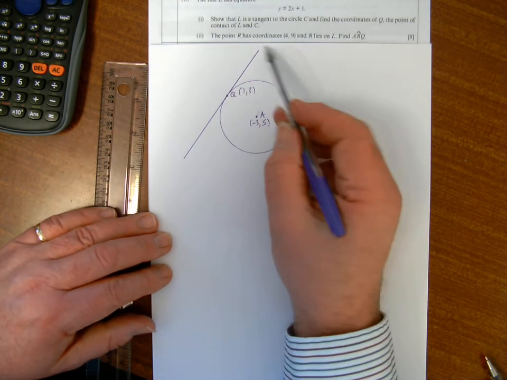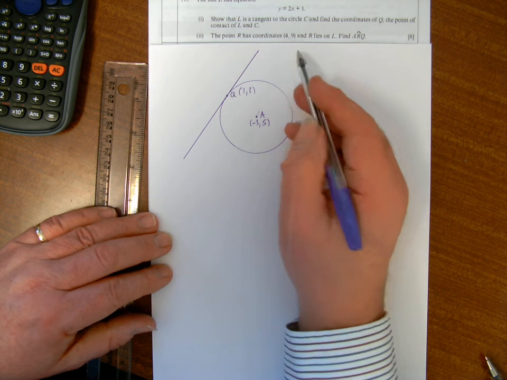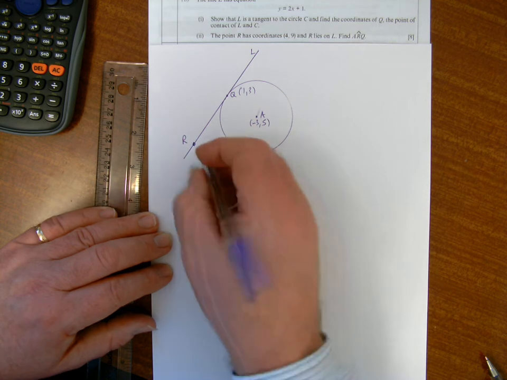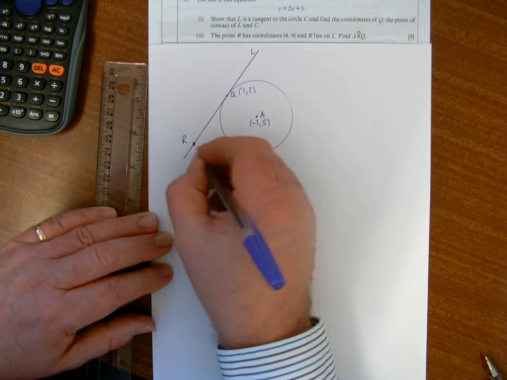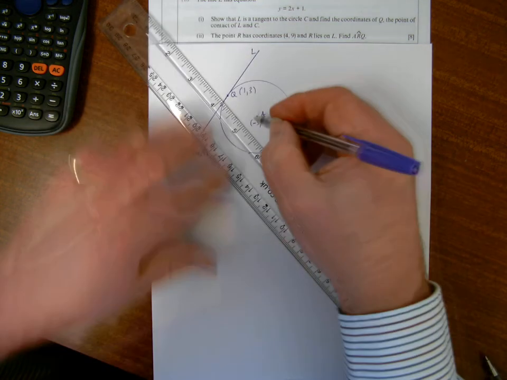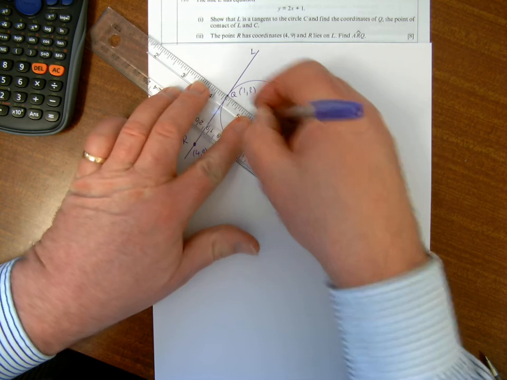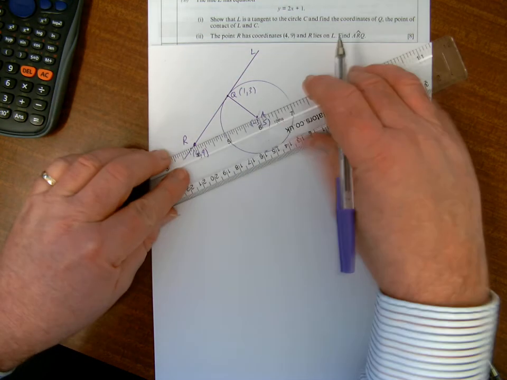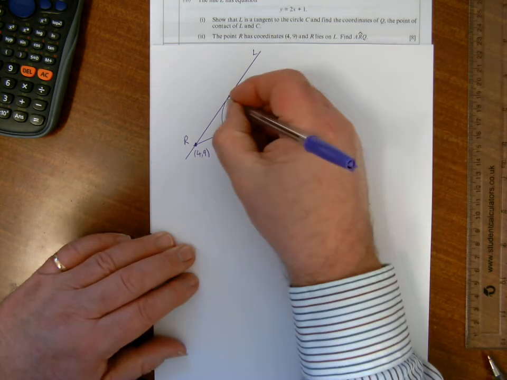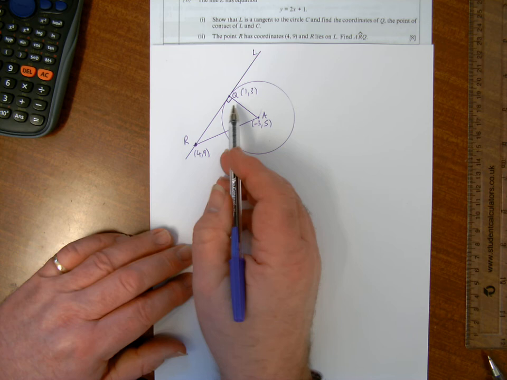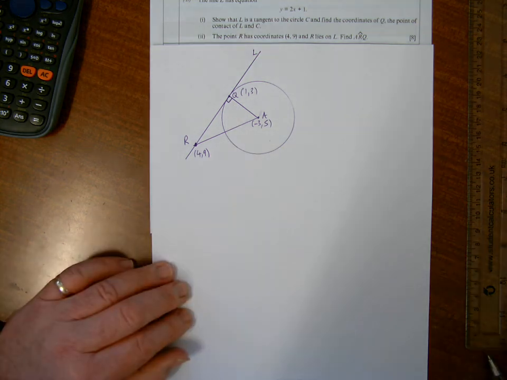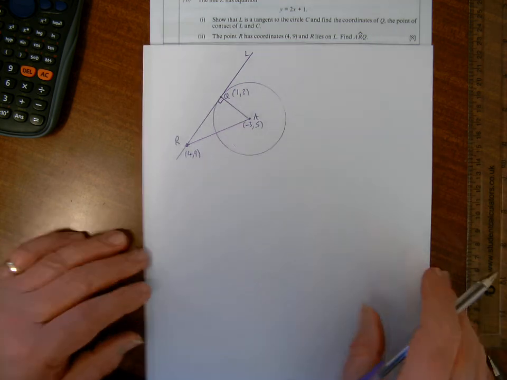The point R has coordinates 4, 9, and R is on L, so this is the line L, so R is on the line with coordinates 4, 9. So joining those points up, making a triangle. I've got a right angle triangle there. AQ is the radius, and the radius is the square root of 20.